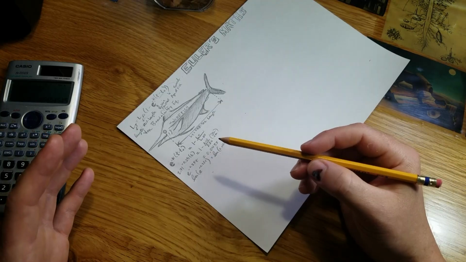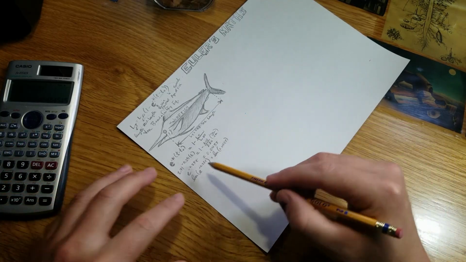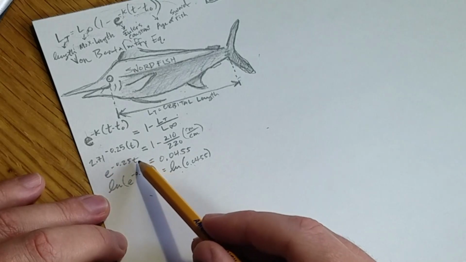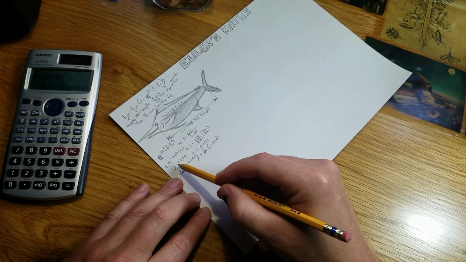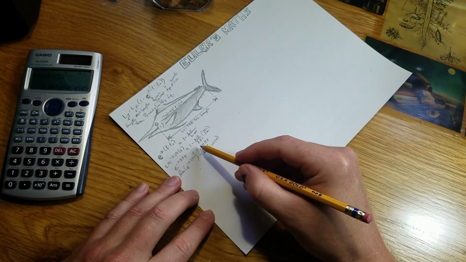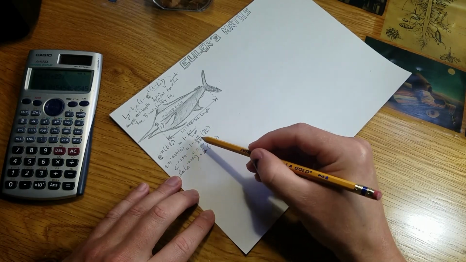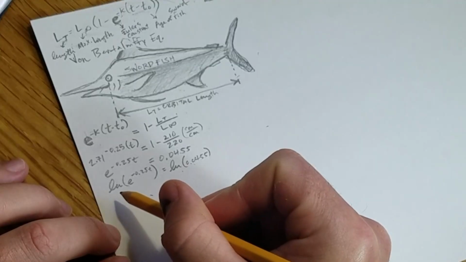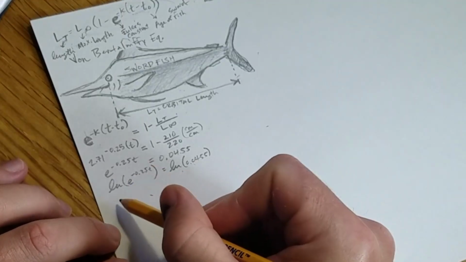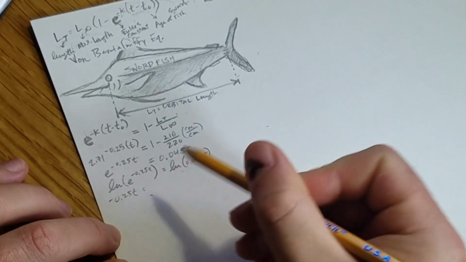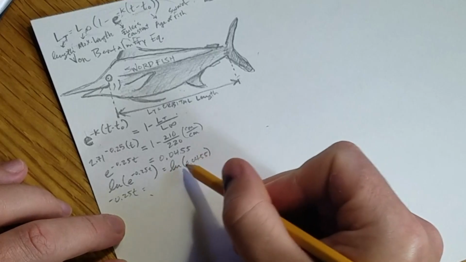Basically, the answer means: what age would make it so that e to the power of -1/4 of that age gives us the ratio 1/22? What this reduces to is -2t equals this value.